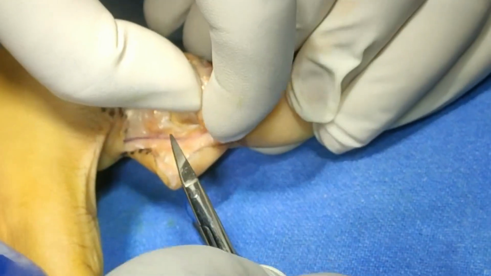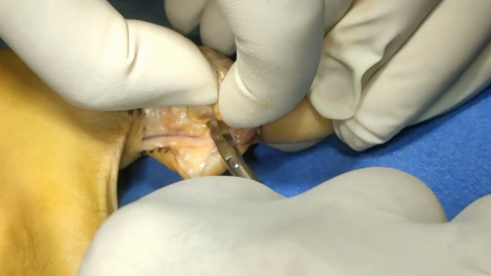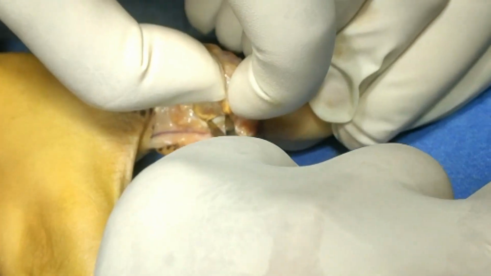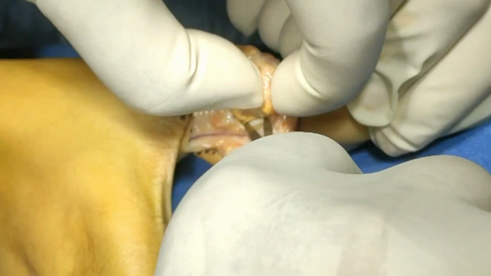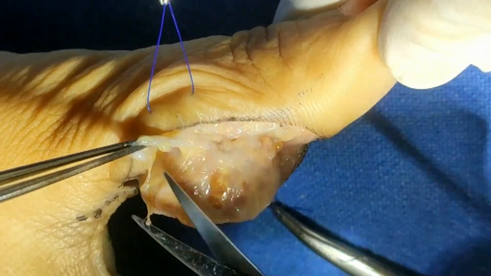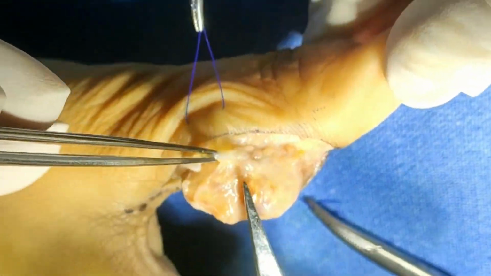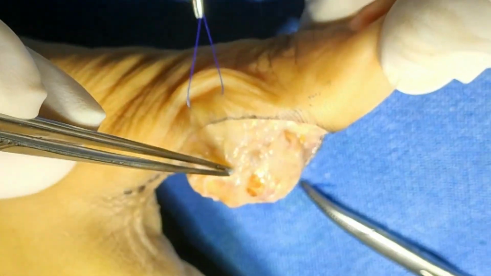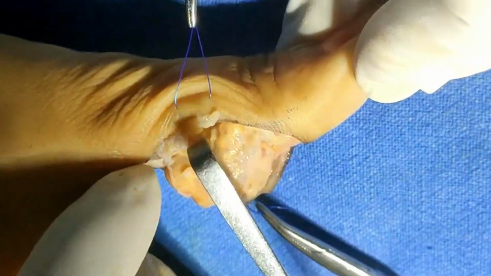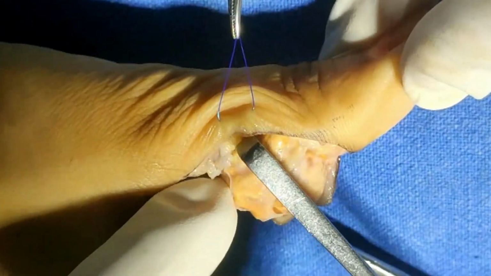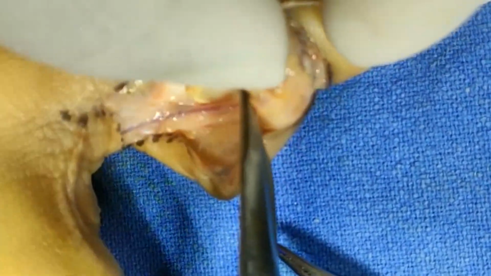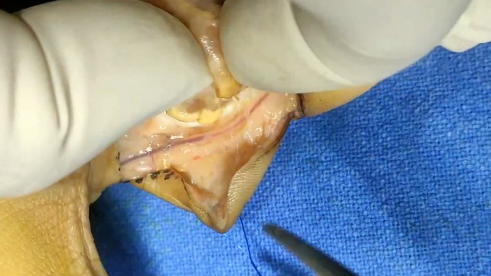It's deep. The tendon here is quite deep in the tendon sheath.